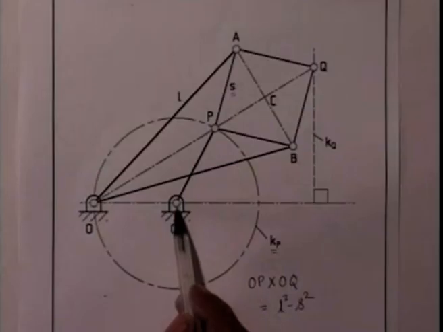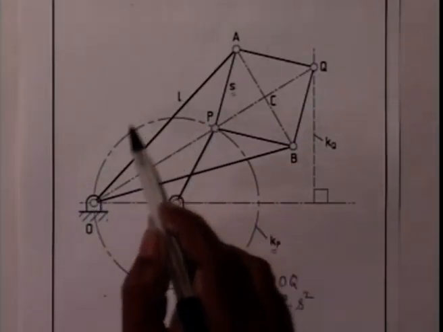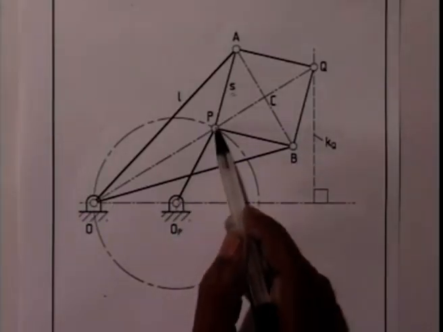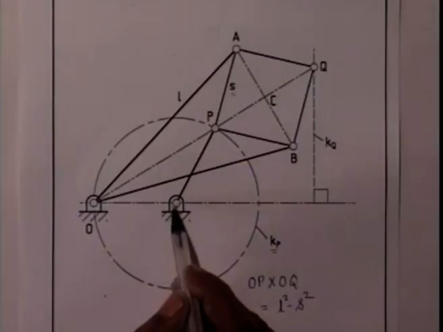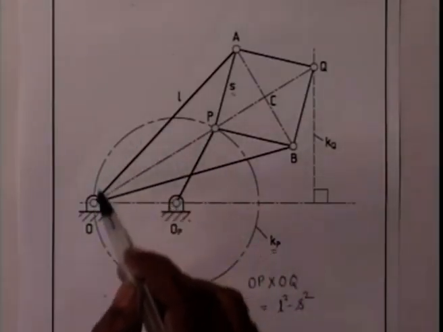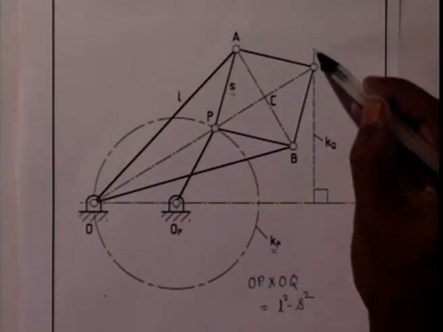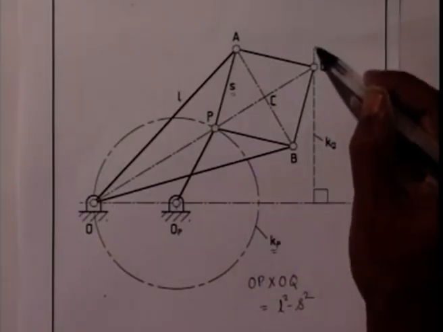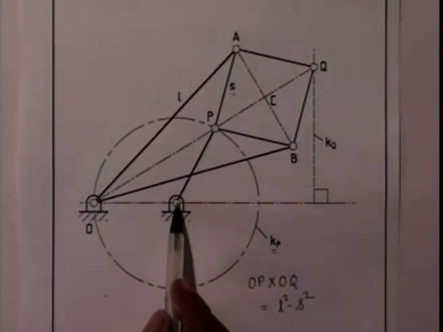OPP is same as OPO. This ensures that P moves along a circle because this distance is constant and this is a fixed point, and because OPP is same as OOP, that circle passes through the point O. In such a situation, this point Q will generate a straight line, that is, it will move along a straight line which is perpendicular to the line OOP.